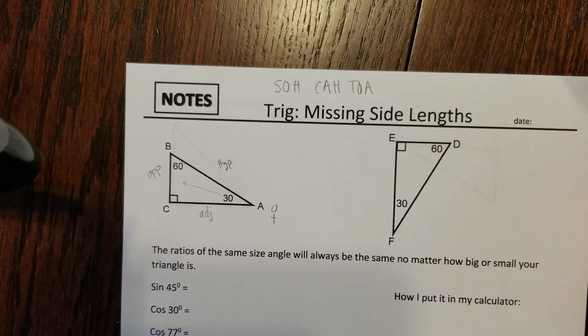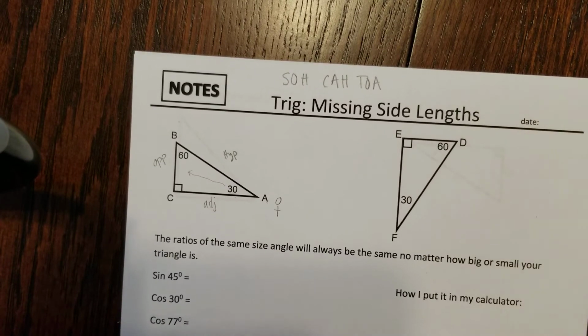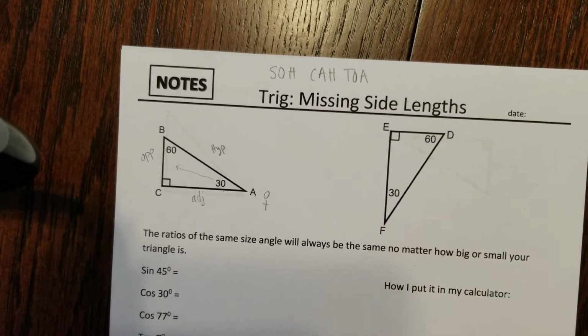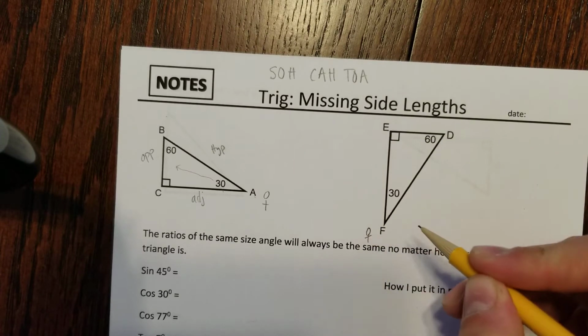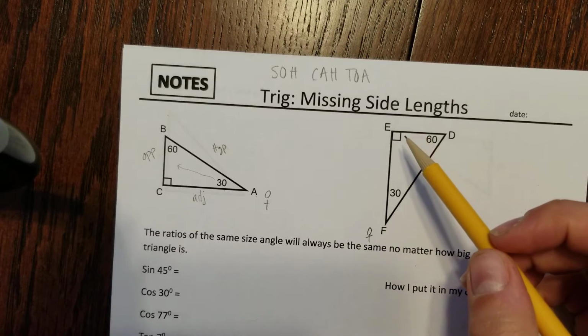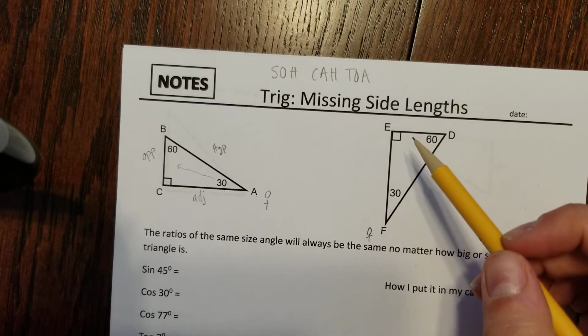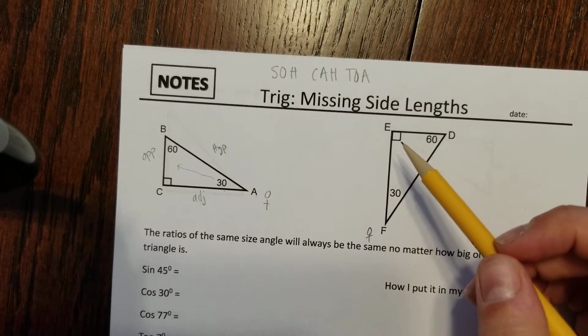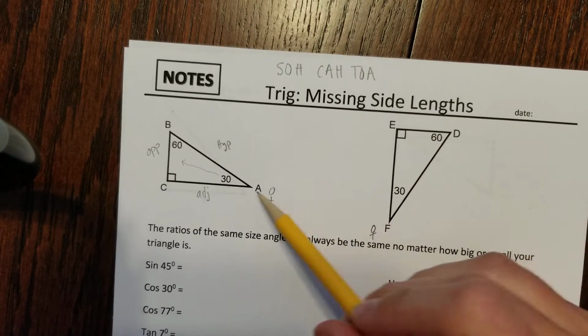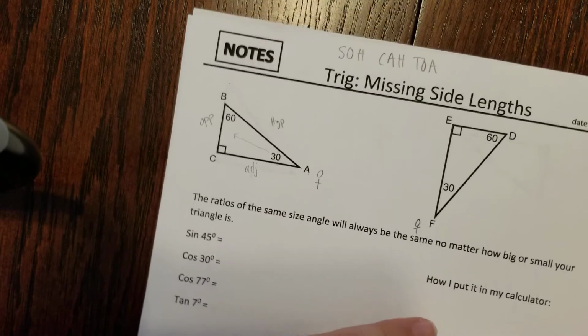So we did talk about this a little bit yesterday, so maybe you remember. But we talked about because all 30, 60, 90 triangles are similar, as long as Bob is standing at the same reference angle, the ratios of the specific sides, the sine ratio or the cosine ratio or the tangent ratio, will always be the same because you are having the same scale factor in between your shapes.